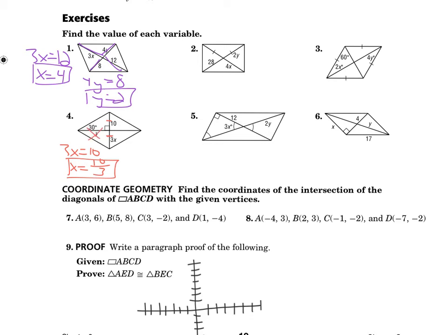And number 2, we've got that these two are congruent. So the 2y and the blank spot are both congruent. We also know that the 2y is congruent to the 28, and the blank part is congruent to the 4x. So we know they all have to be the same in this case. Because of that, I can set up two equations: 2y equals 28, because every single one of them has to equal 28. So y equals 14, and 4x equals 28, so x equals 7.